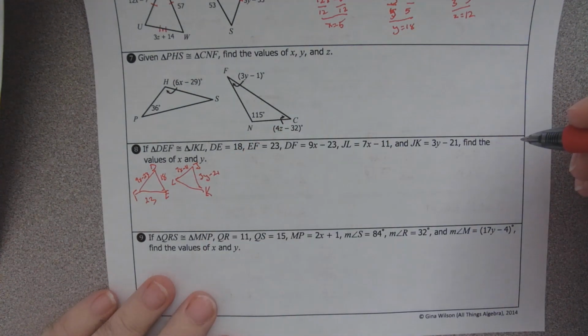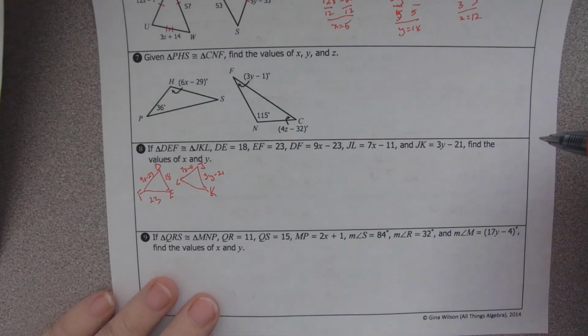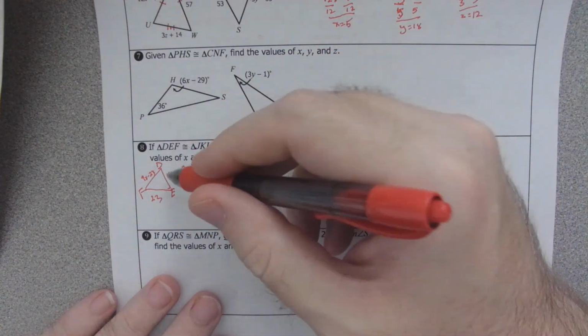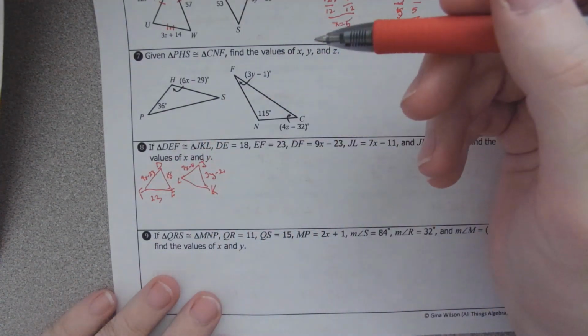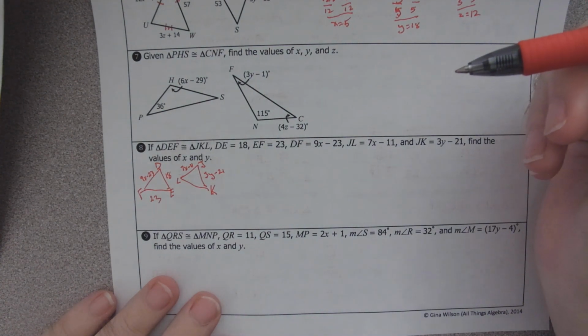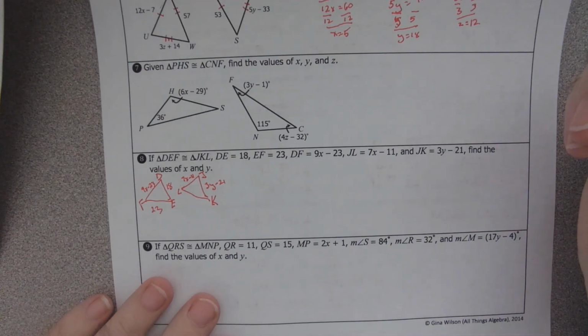Find the values. Okay, so you set what you need equal to each other and solve. Okay, so we know this is equal to this, we know this is equal to this, and we solve. This 23 was extra information that we didn't need. Okay, so we set it equal, solve. That's all we're doing. Set what we know equal to each other and solve.